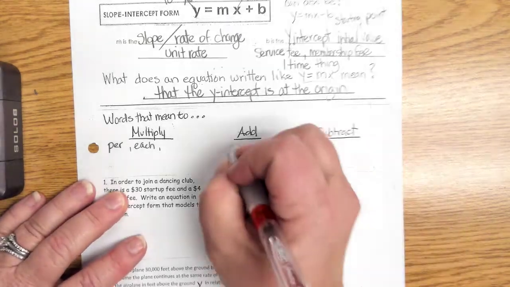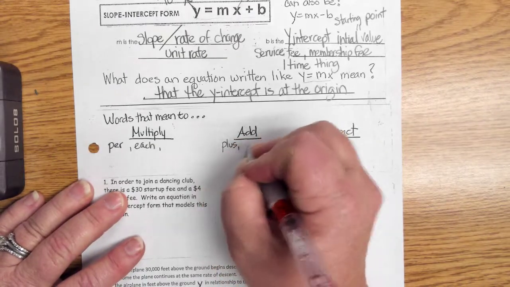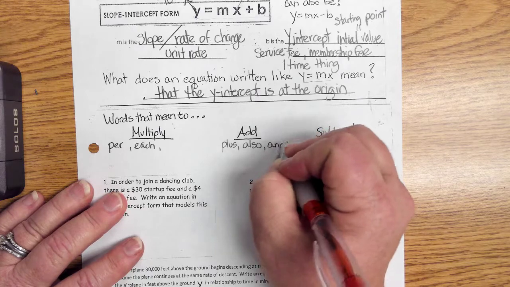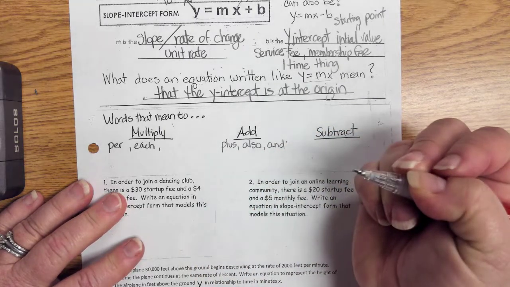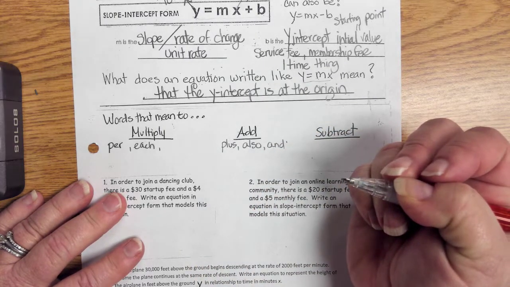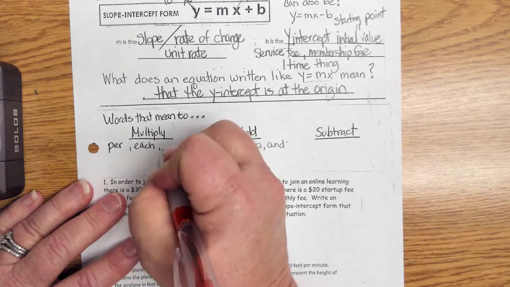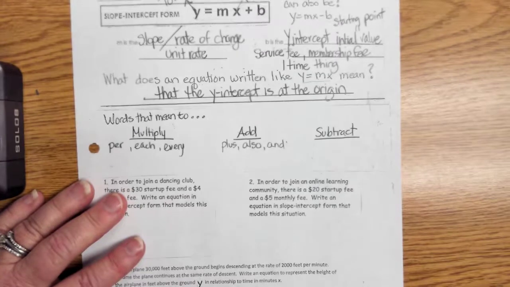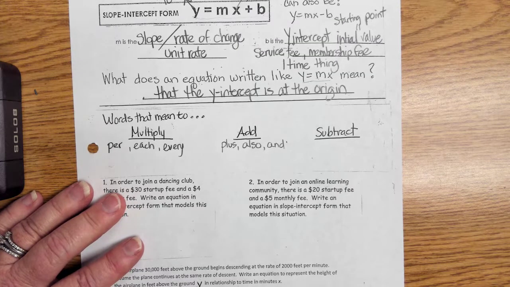Add is easy. It's plus. It could also be also. It could be and. It could be over here, multiply, every. Okay, plus, also, and for add. I know there's so many more out there, and I'm just not thinking.